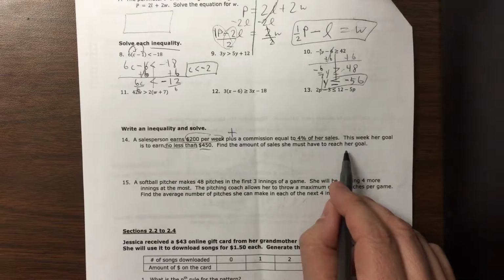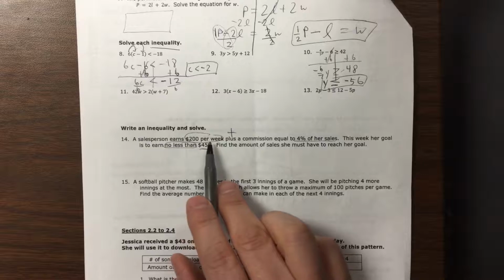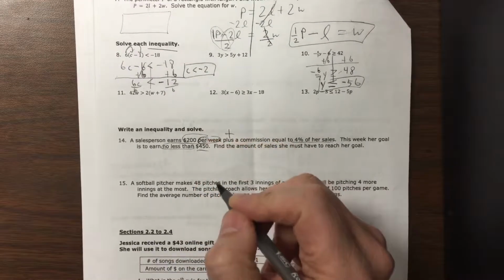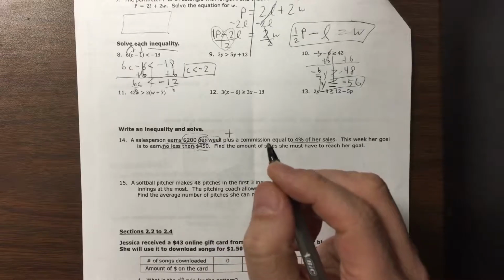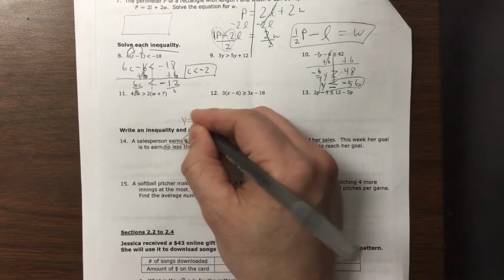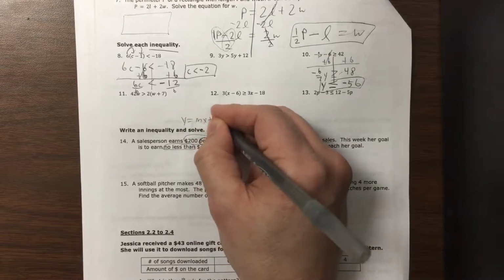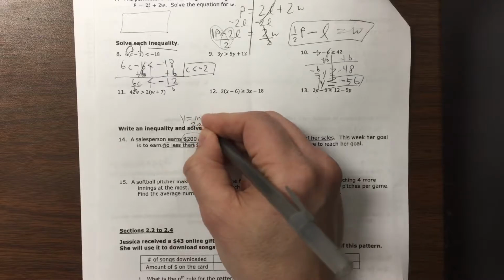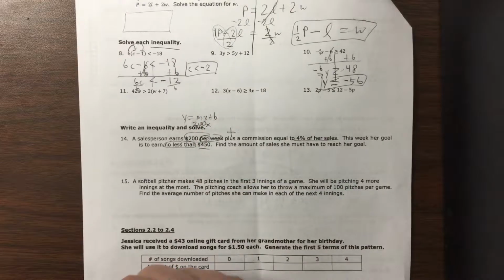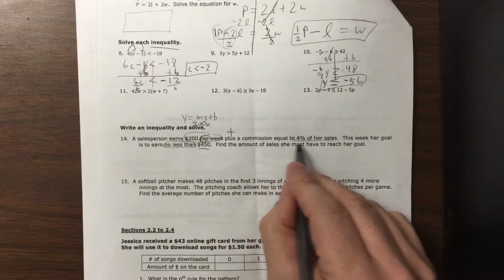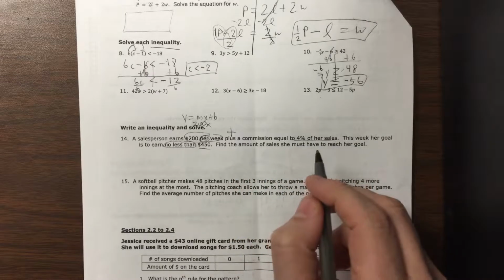Okay, so we have $200 per week. This is a slope vocabulary word, so this might be a slope value, as in y equals mx plus b, this being 200x. Okay, so let's be thinking in those terms and see what happens. Plus a commission equal to 4% of her sales.